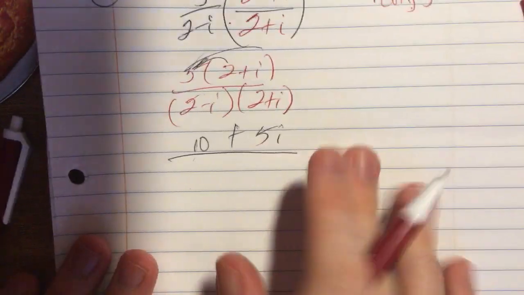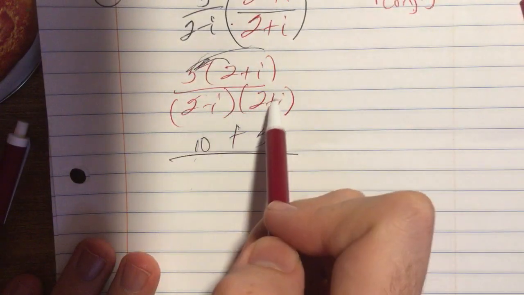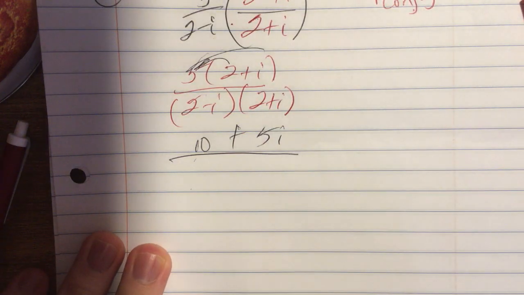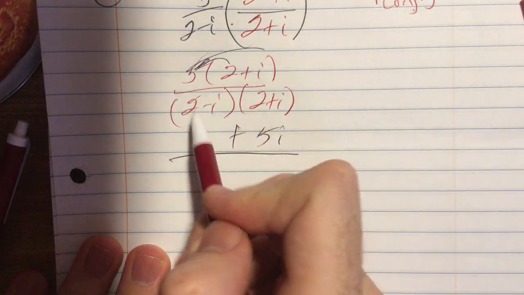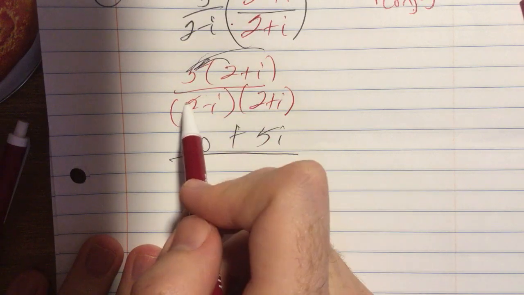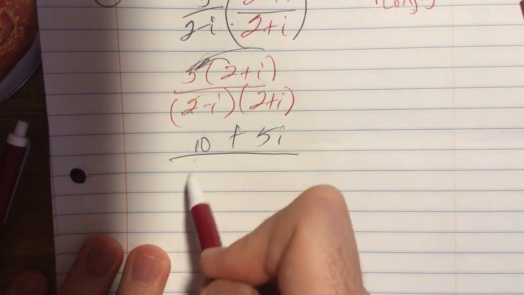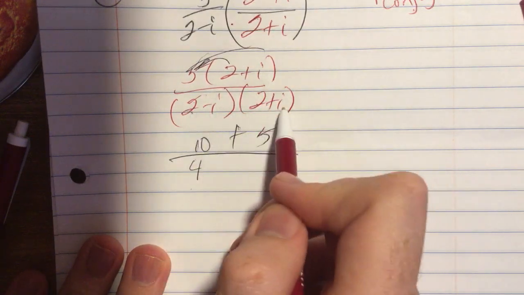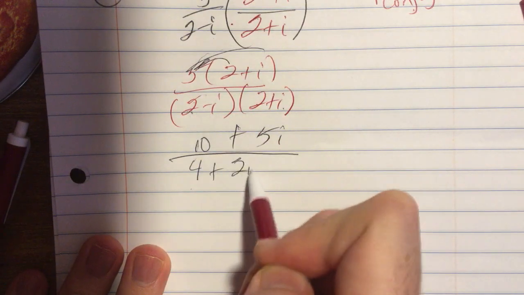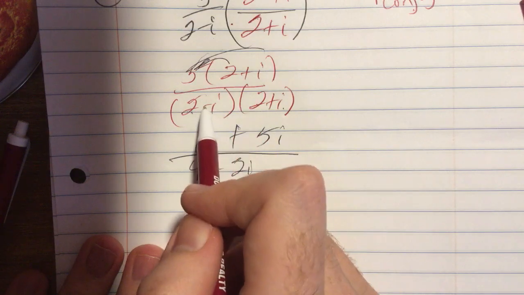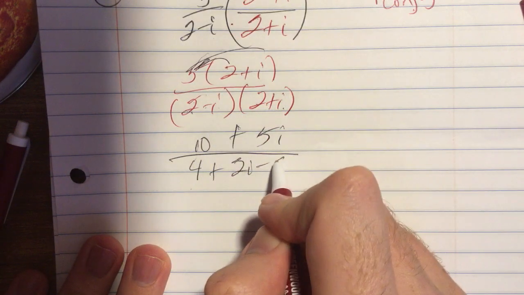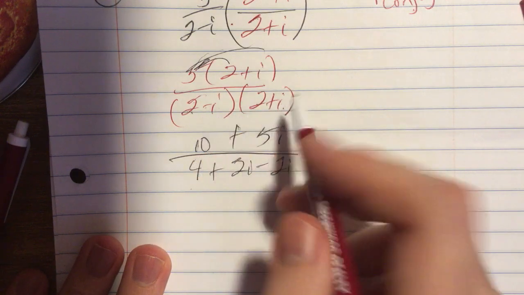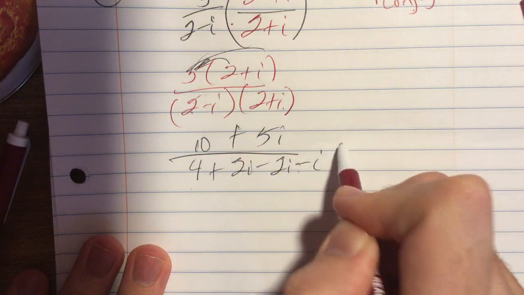In the denominator, we have a binomial times a binomial, so we're going to use the double distribute approach or the FOIL approach: first, outer, inner, last. First, we do 2 times 2, which is 4. Outer, we do 2 times positive i, which is plus 2i. Inner is a negative i times a 2, which is minus 2i. And last, we have a negative i times a positive i, which would be negative i squared.